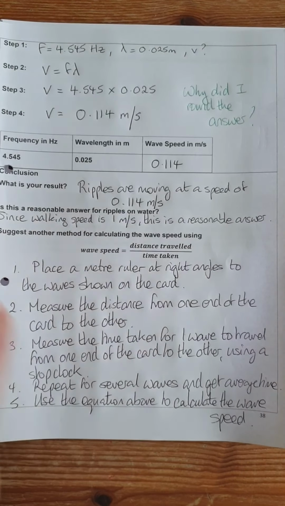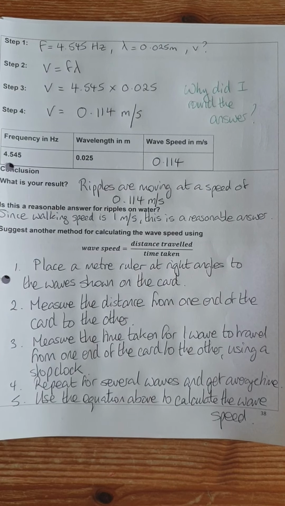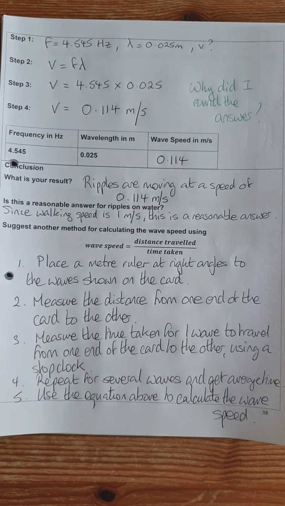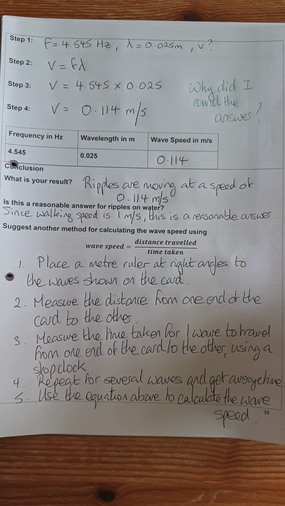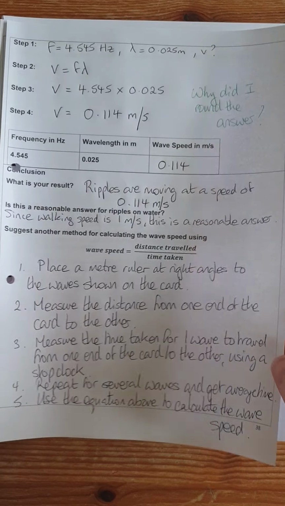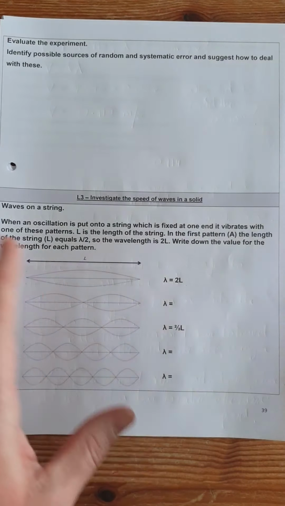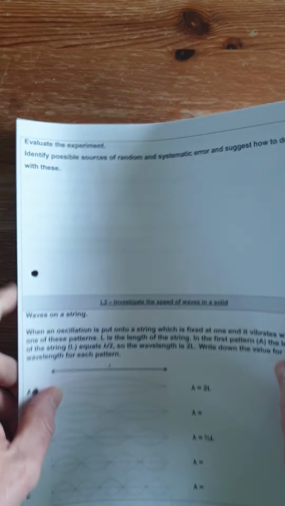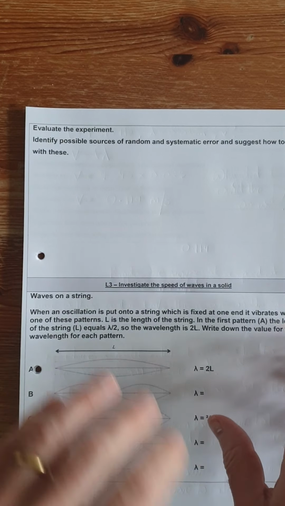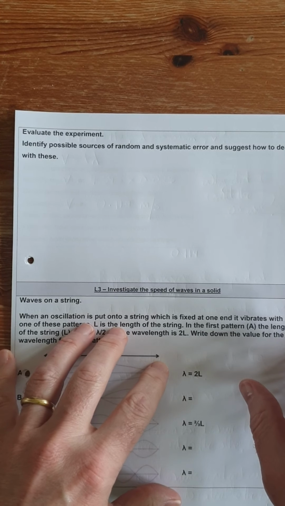Okay, you could also add in there that given a smartphone, you can obviously film the waves moving. You can slow it down so you can get a much more accurate answer. The last question then says, evaluate the experiment. Identify possible sources of random and systematic error and suggest how to deal with these.